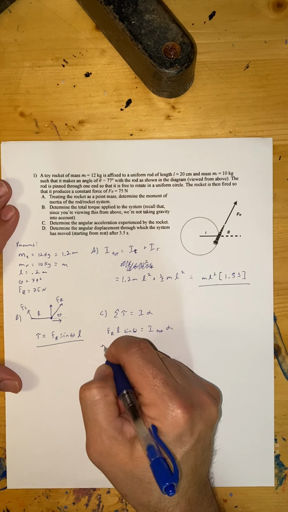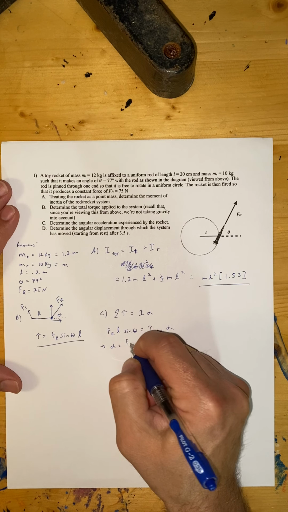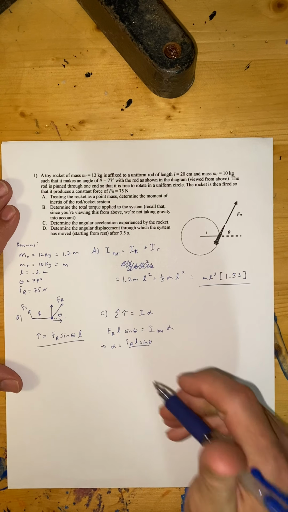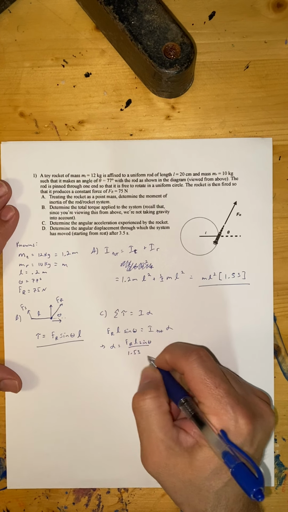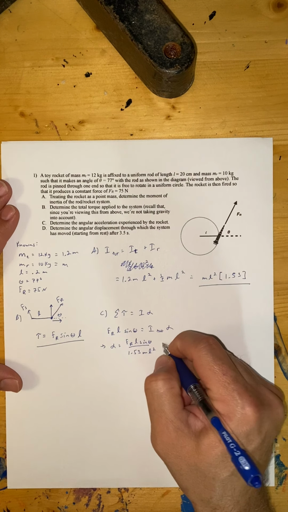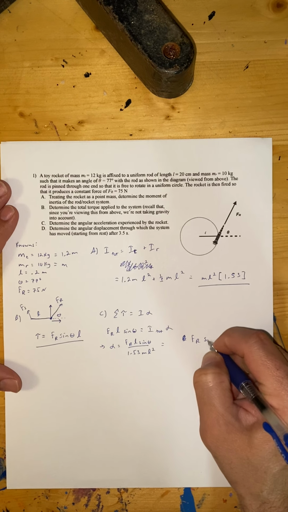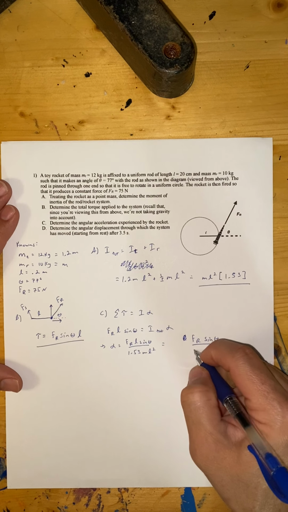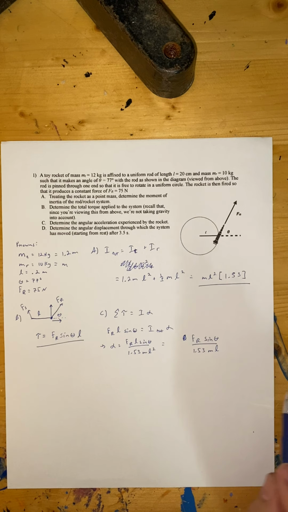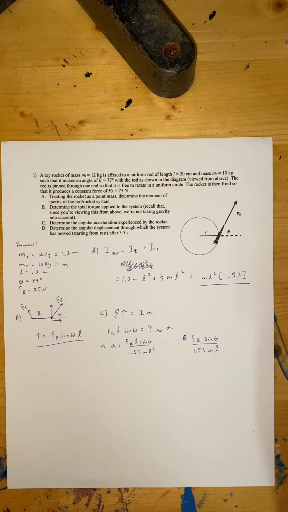Therefore, alpha is equal to the left-hand side divided by I total. That's F sub r L sine of theta divided by I total, which I have as 1.53 ml squared. Okay, I can get rid of an L. That's going to leave me with F sub r sine theta over 1.53 ml, and that's going to be the angular acceleration experienced by this system.